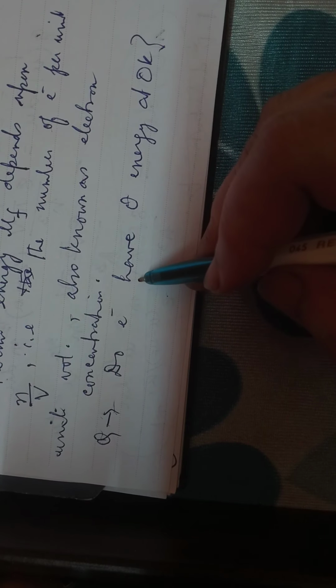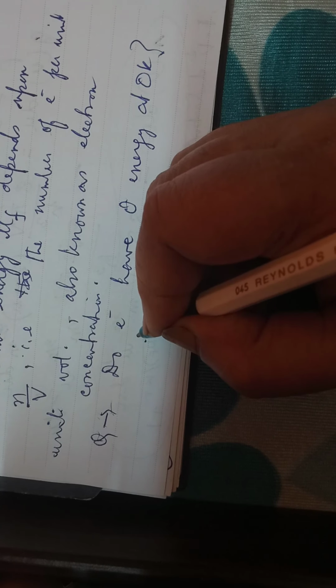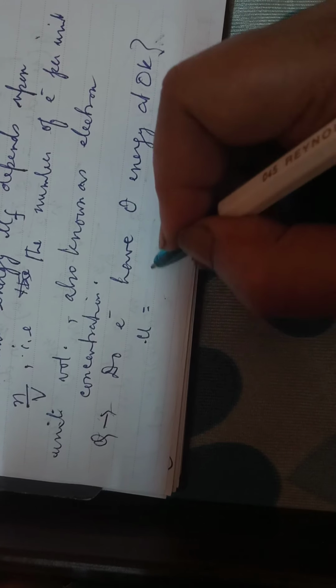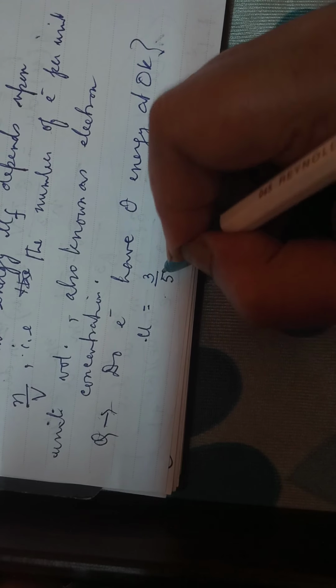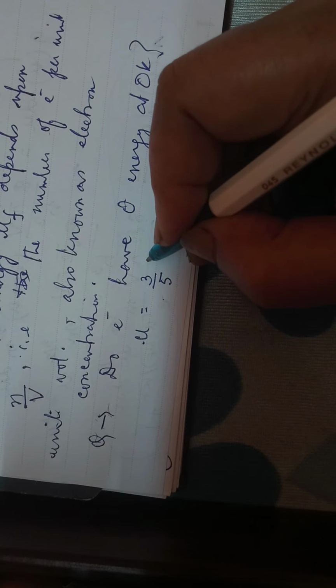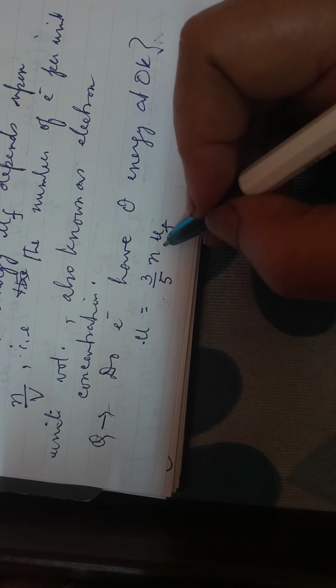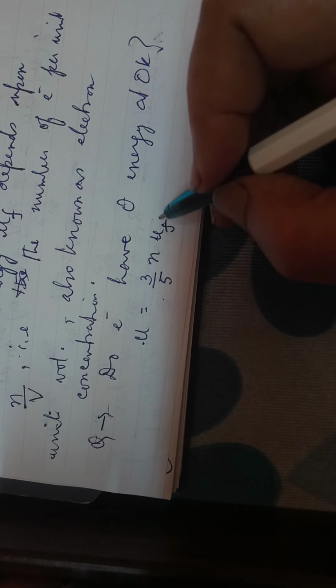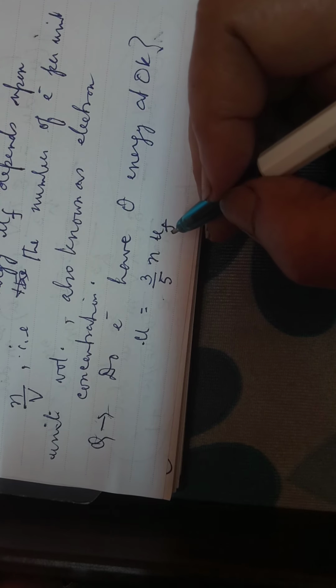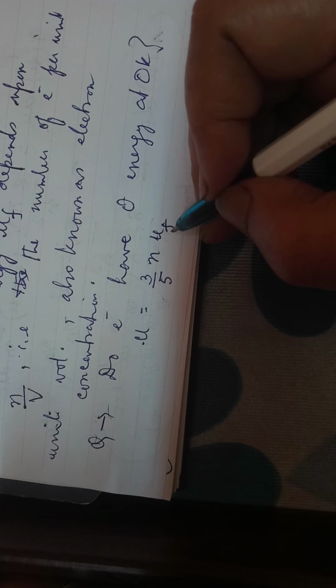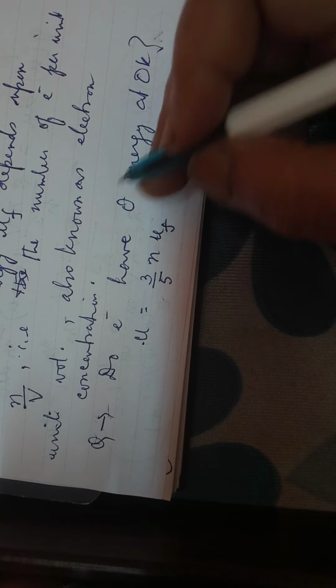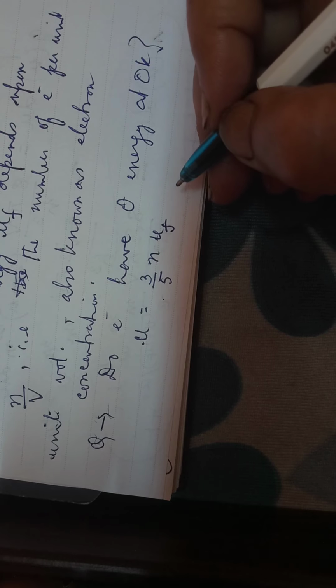Well, electrons at 0 Kelvin do not have zero energy. We'll show just now that the energy U for a system of n electrons is given by 3 by 5 times n times the Fermi energy, UF. The electrons at 0 Kelvin do not have zero energy because, according to Pauli's exclusion principle, only one electron can occupy the zero energy level. All other electrons will occupy higher energy levels and will not have zero energy.